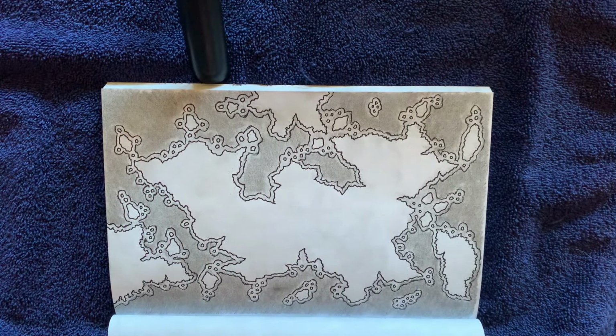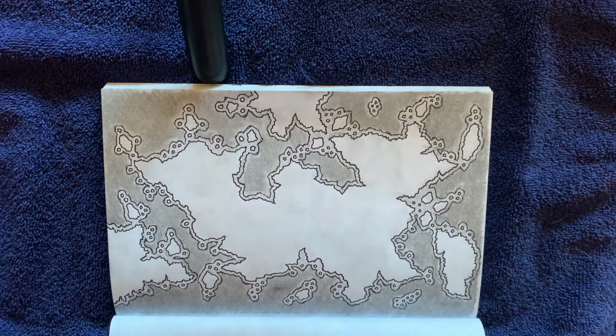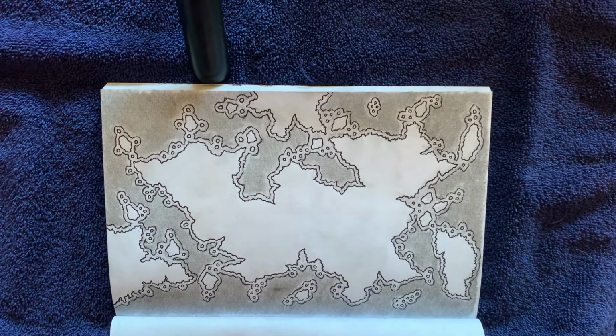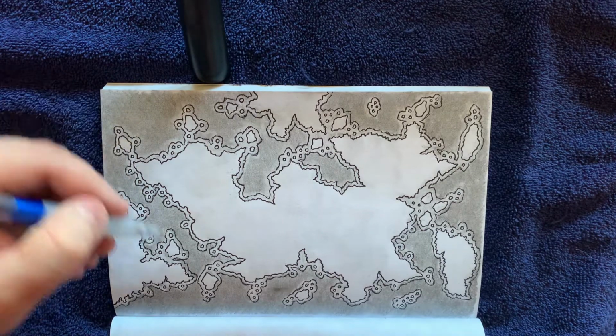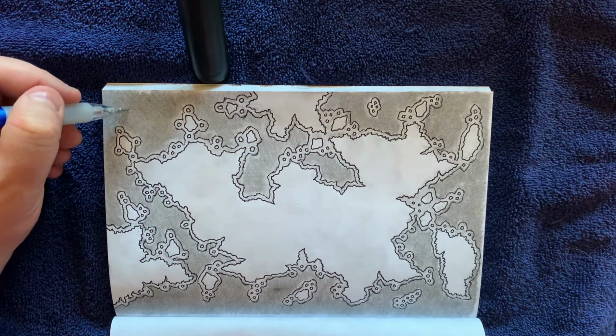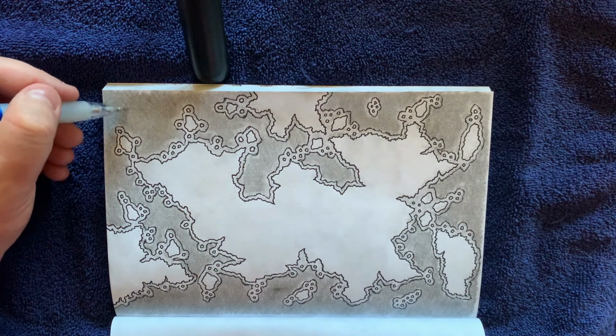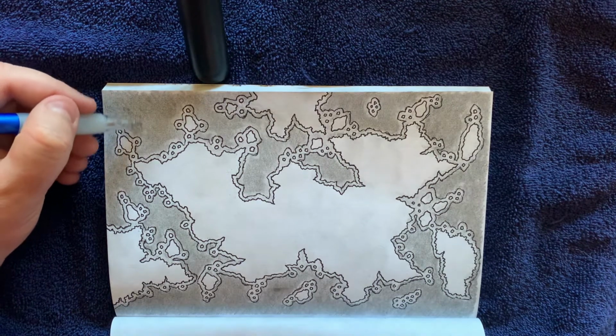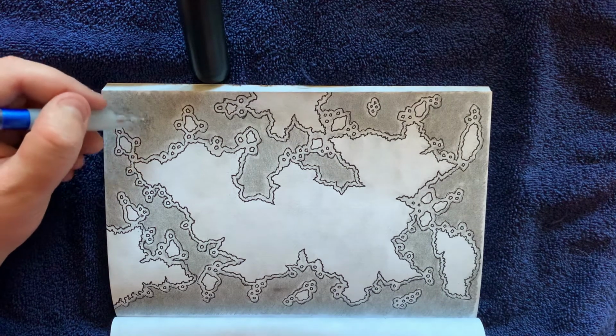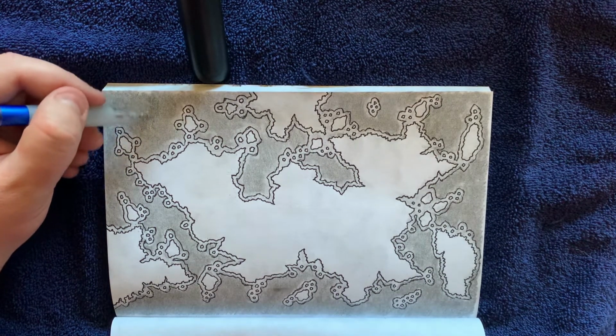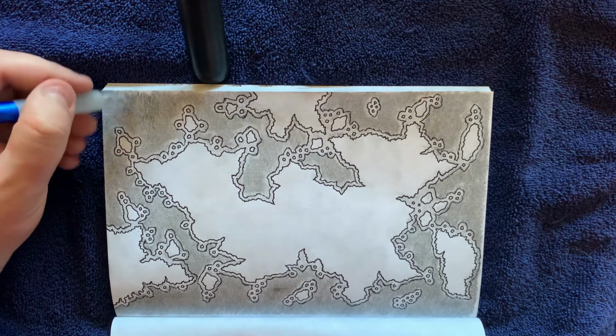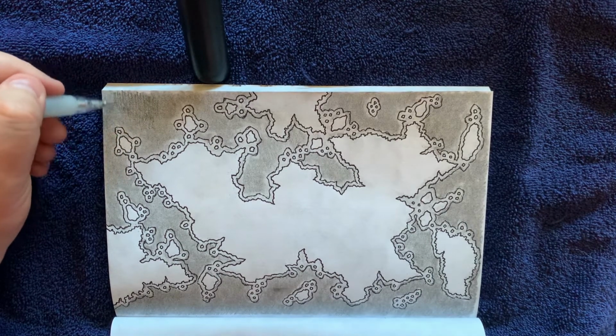Now, another trick that you can actually do is going back to the pencil. If I go into an area that's kind of a big one, so like over here, for example, what I might do is I might draw a little bit more like this and just make that a little bit darker.